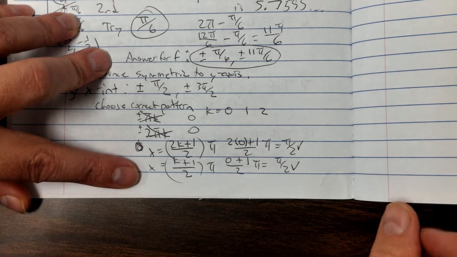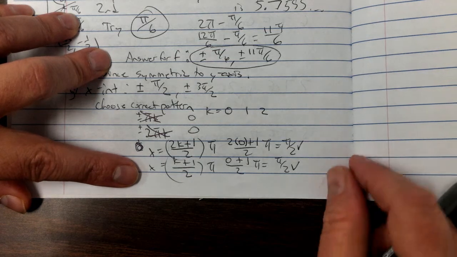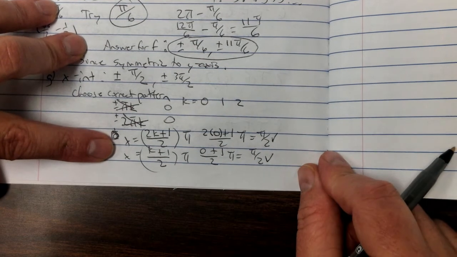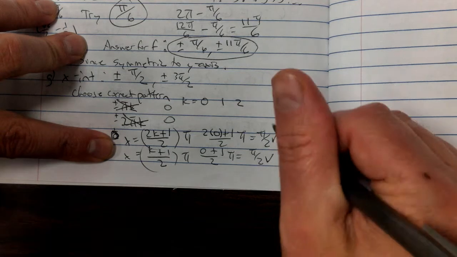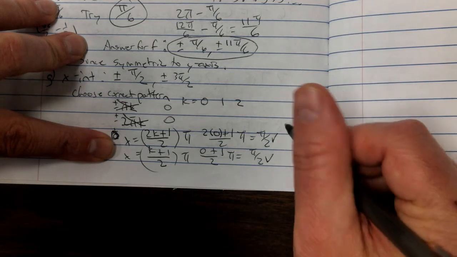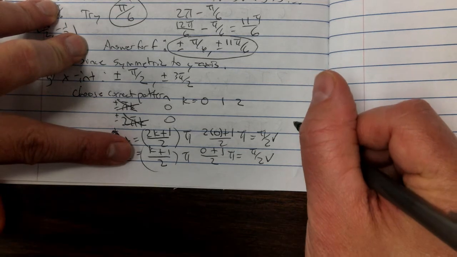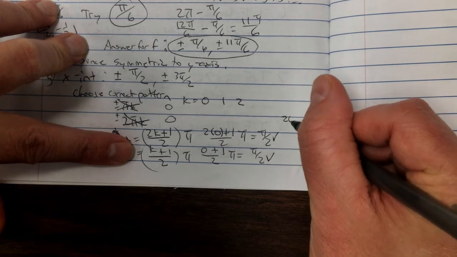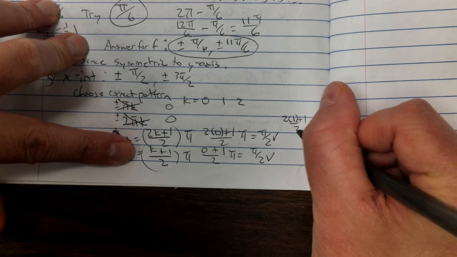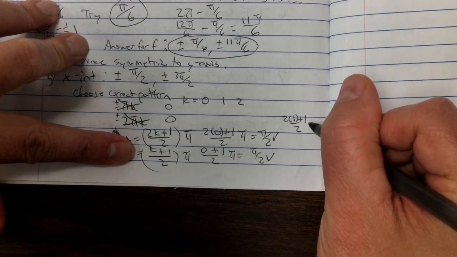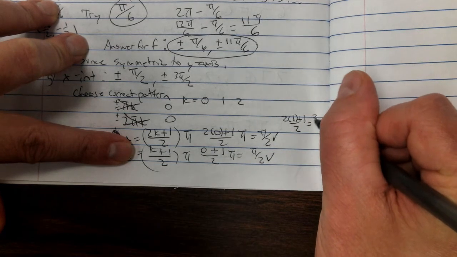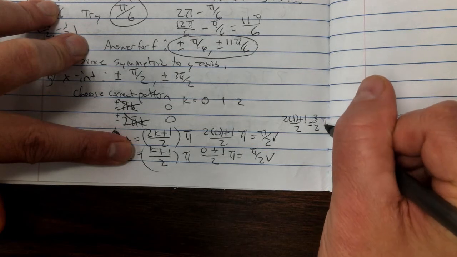So because of that, we need to plug in a couple more values and see whether it works or not. So let's try 1 for this. So when we try 2 times 1 plus 1 over 2, that's going to be 3 halves, and so 3 pi halves.